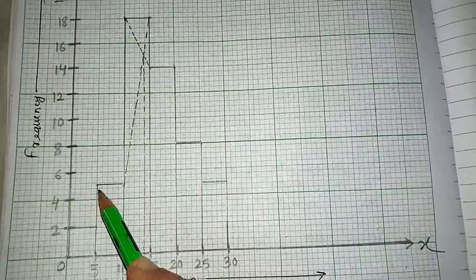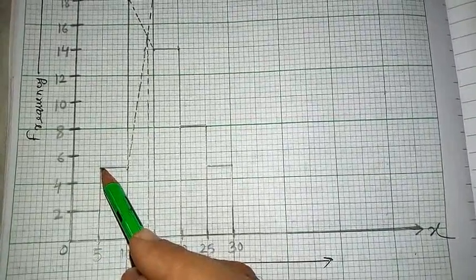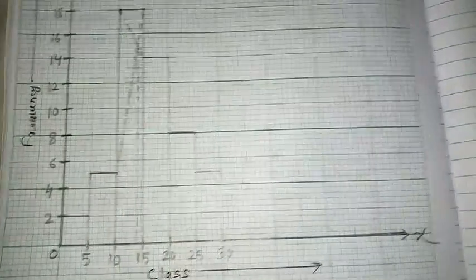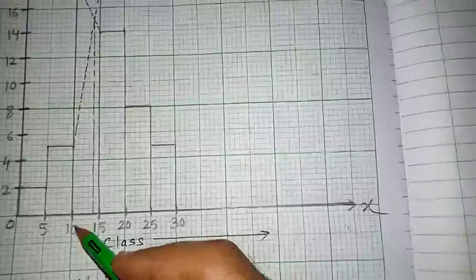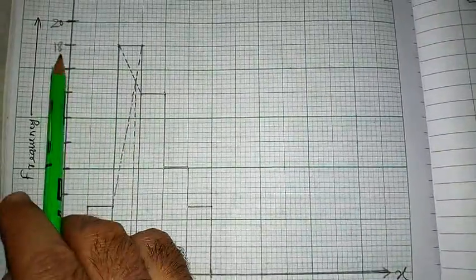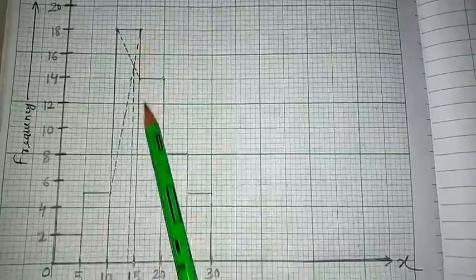So that's why, for this interval, this is 5, and I drop it here. Next, 10 to 15 is 18. You can see 18 is here, so 10 to 15 is here. In this portion I will drop it here.